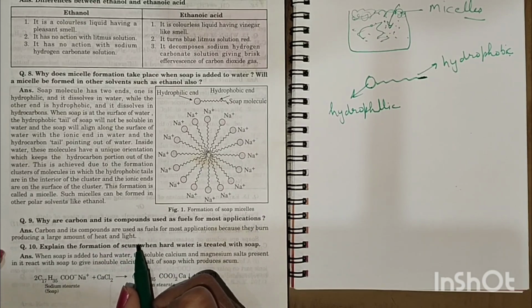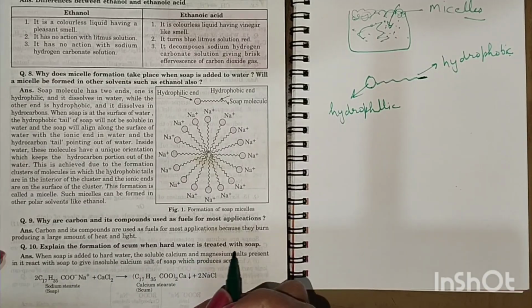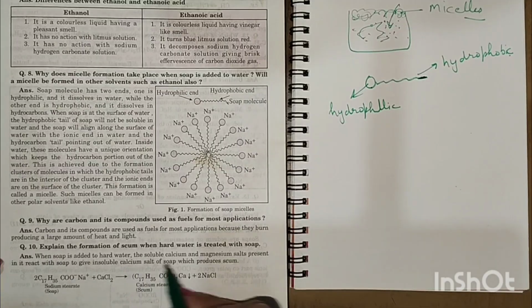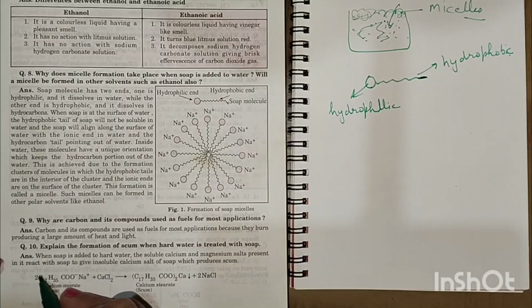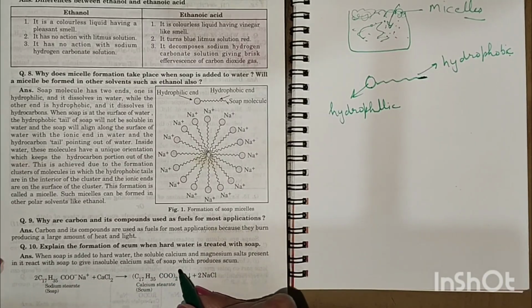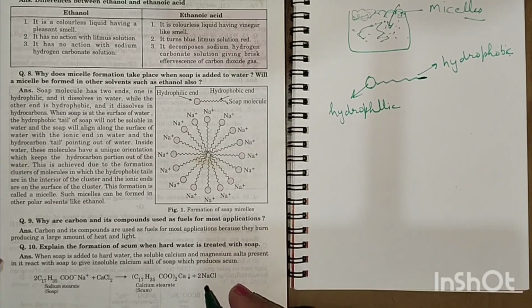Explain the formation of scum when hard water is treated with soap. When soap is added to hard water, the soluble calcium and magnesium salts present in it react with the soap to give the insoluble calcium salt of the soap, which produces the scum.